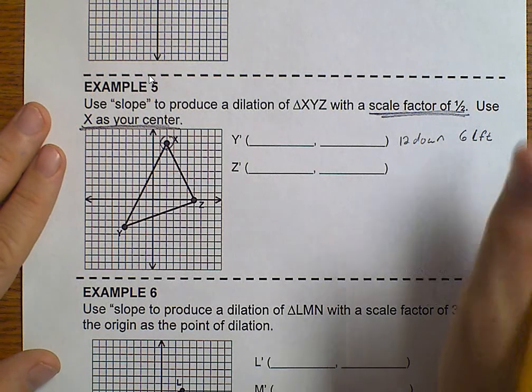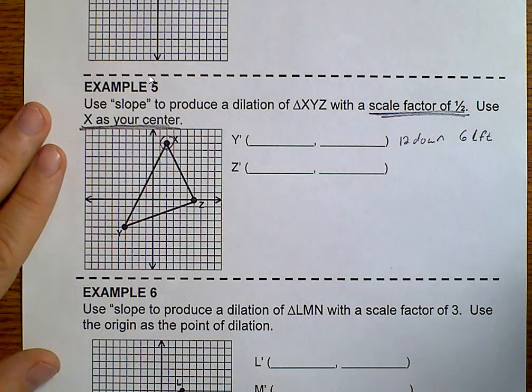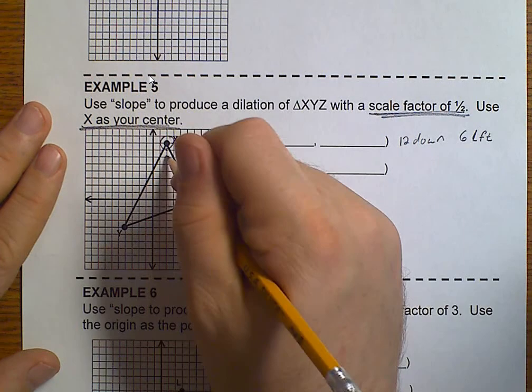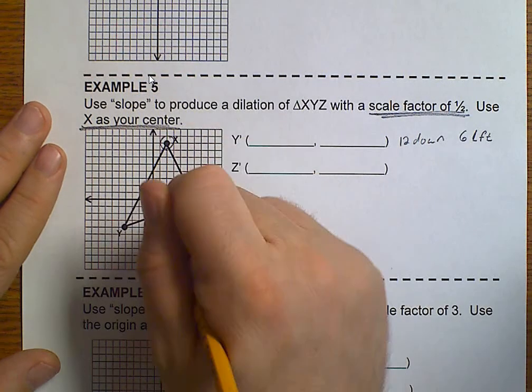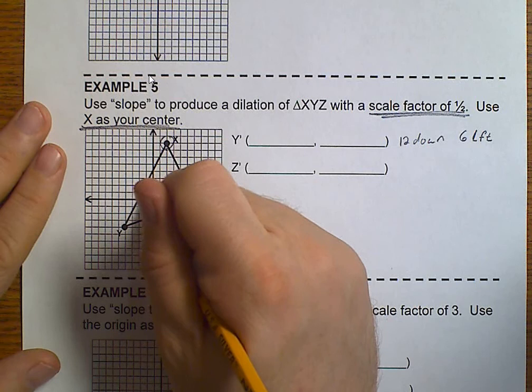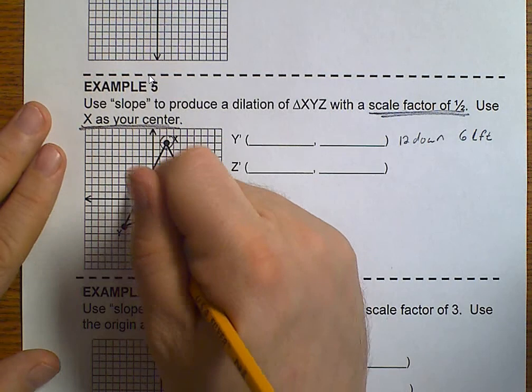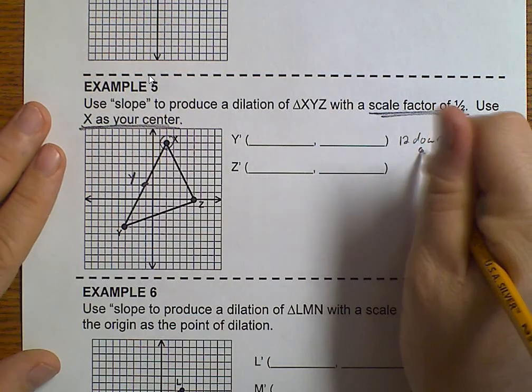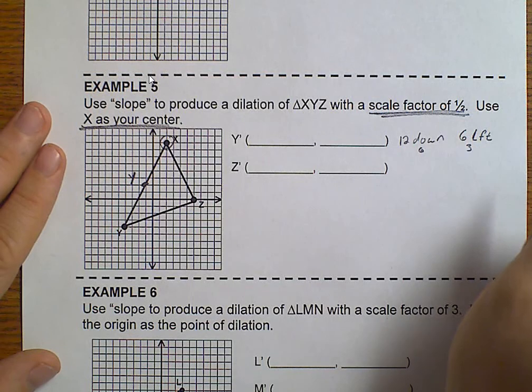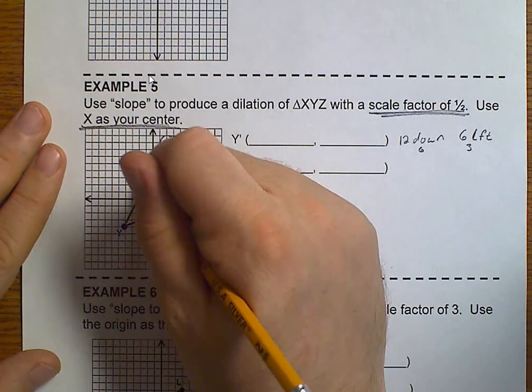So now we're going to do half of that. So we're going to go 6 down and 3 left. And we get our new y prime.